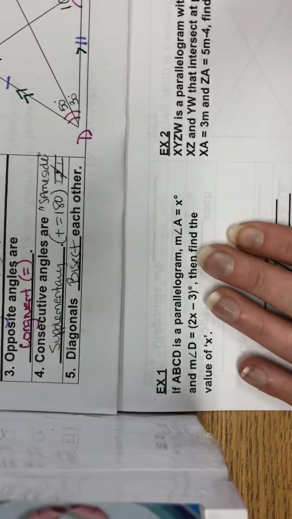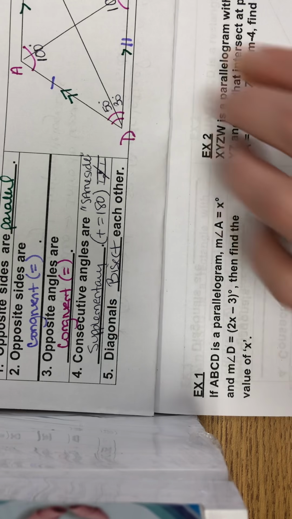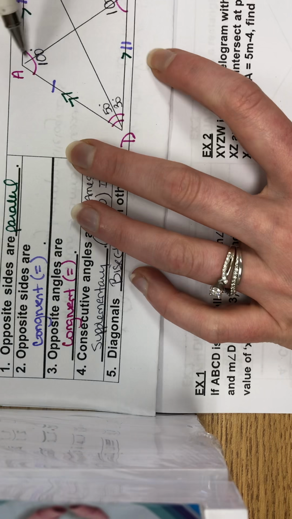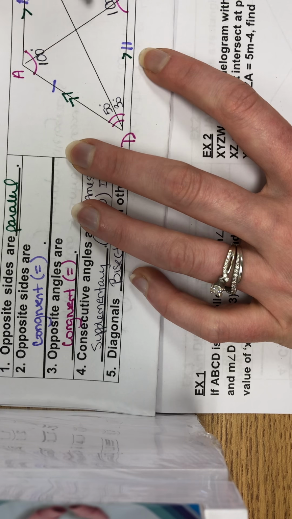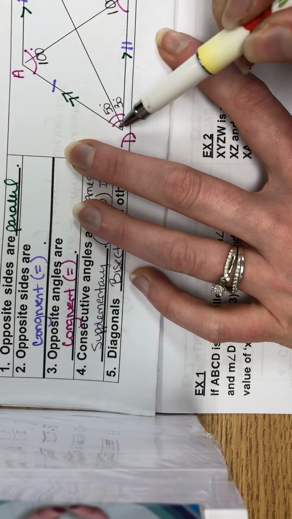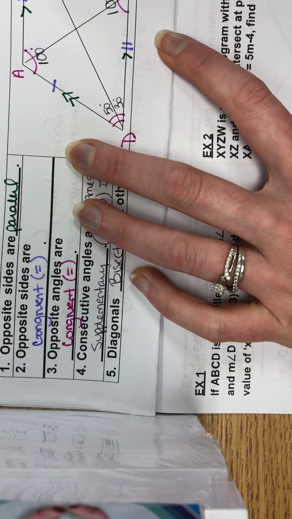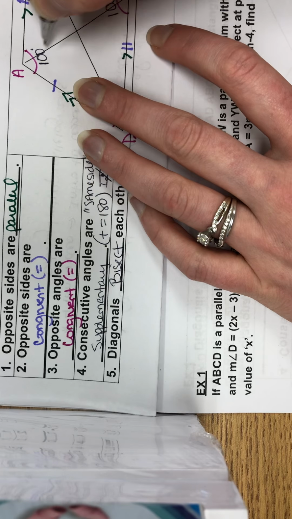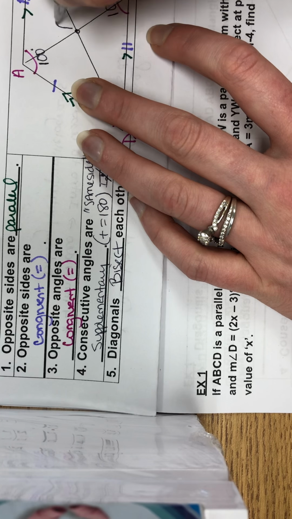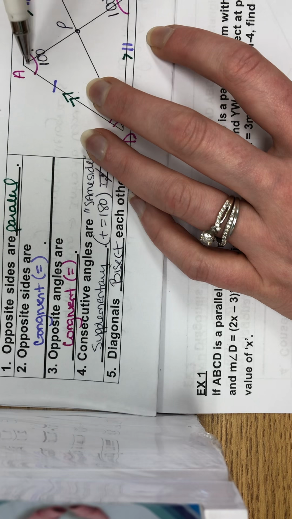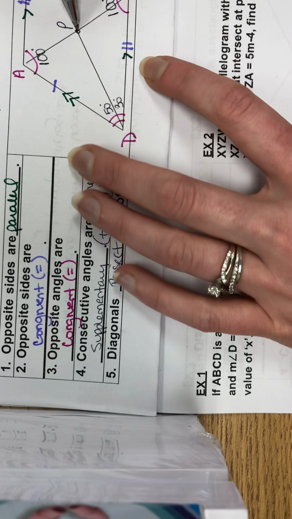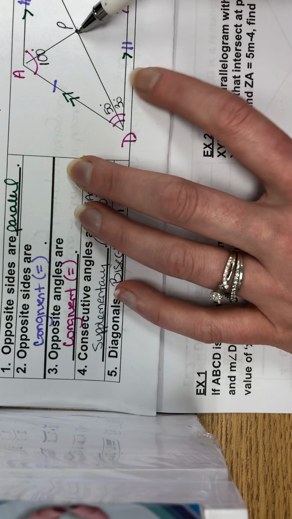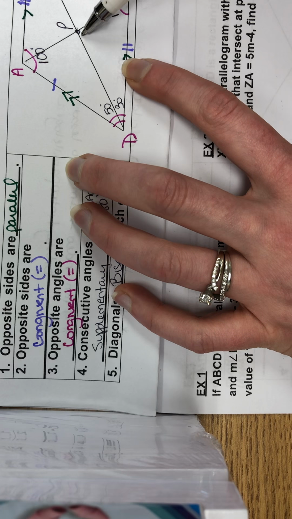Then lastly, they talk about diagonals, and diagonals bisect each other. Remembering bisect means to cut into two equal parts. So if I look at diagonal AC, which is bisecting with BD, therefore, we'll call this point P in the center. AP and CP are equal because they were cut in half. DP and BP were also cut in half.